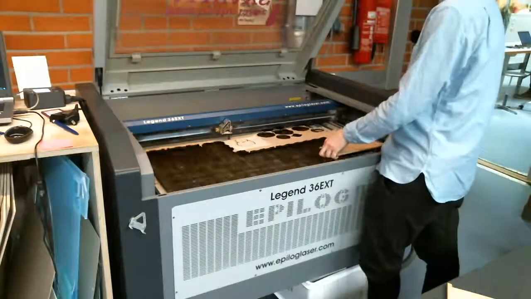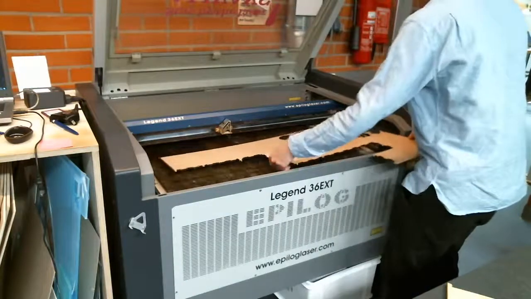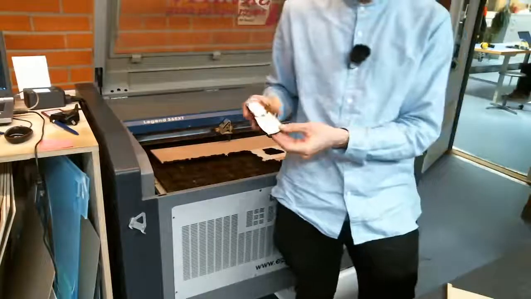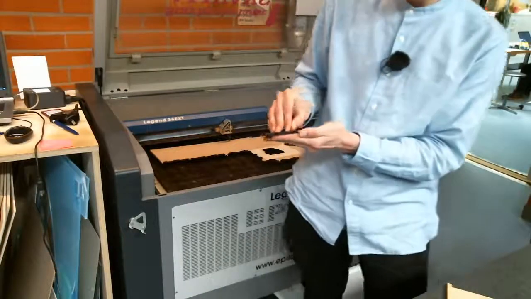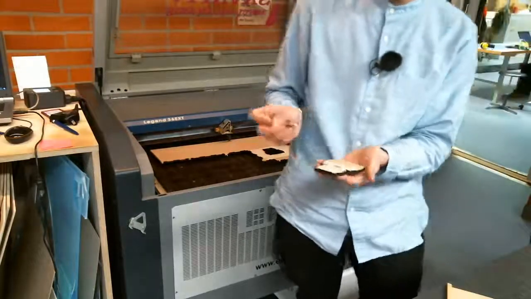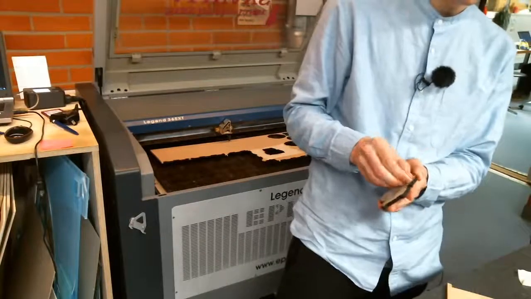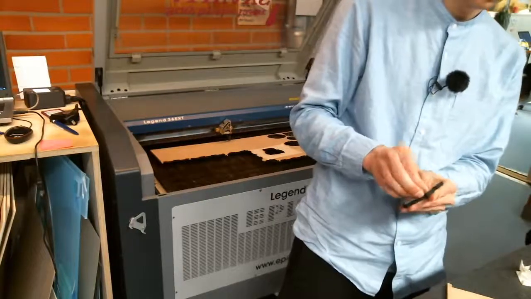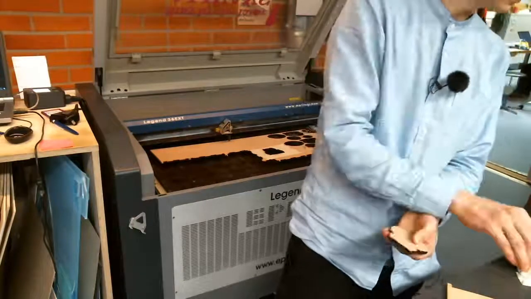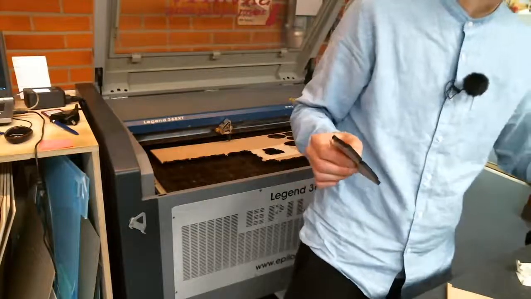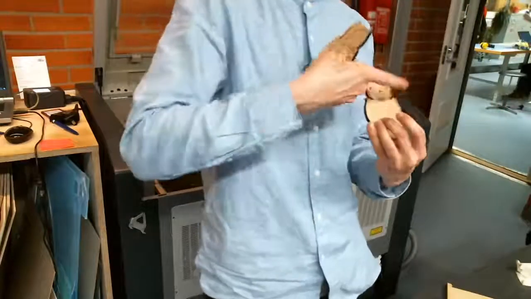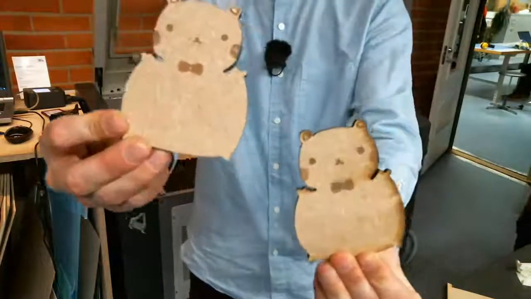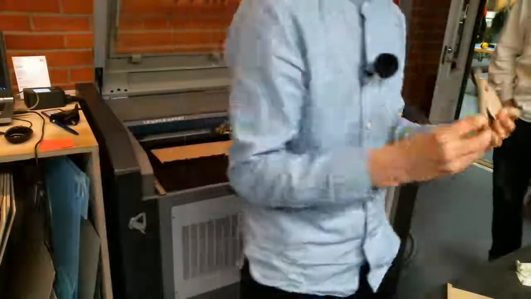And here we go. You can remove the masking tape. Yeah. And so this is the previous one. So yeah, you see. This is without the masking tape. This is with. See? Yeah.